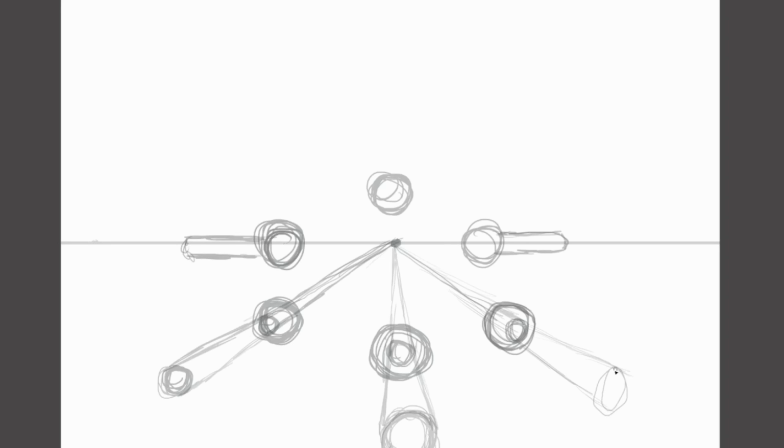And then I draw my ellipse or circle. You see how this is coming together, guys? Then we connect it here.